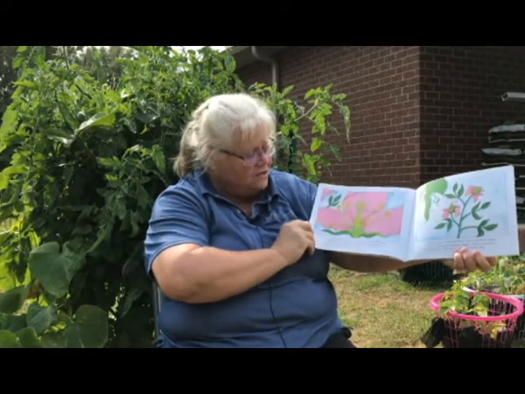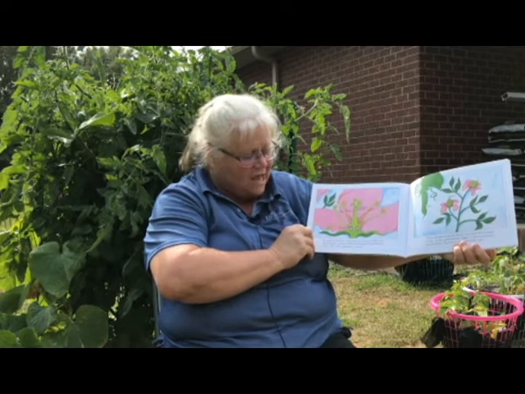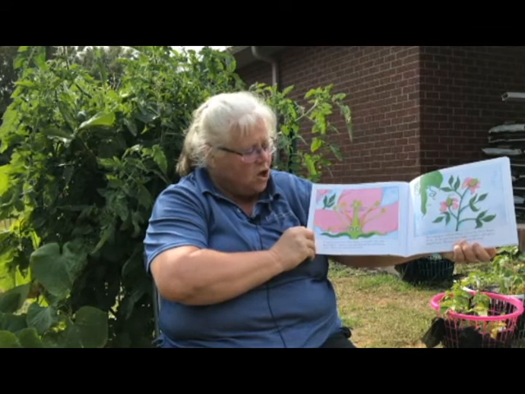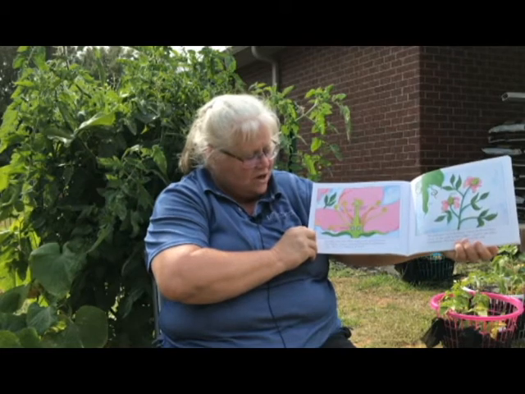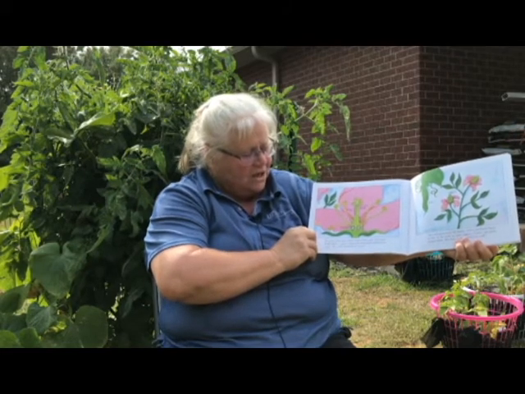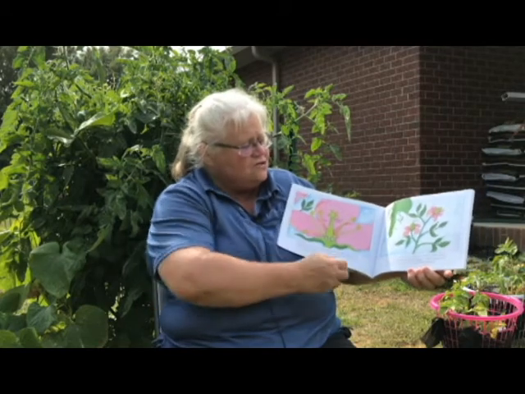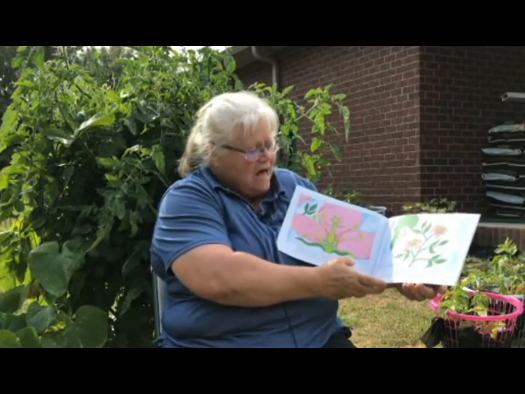If a pollen grain from the flower lands on the pistil of the same kind of flower, it grows a long tube through the pistil into the ovule. It is the beginning of a seed. The seeds grow inside the flower even as the flower begins to die.